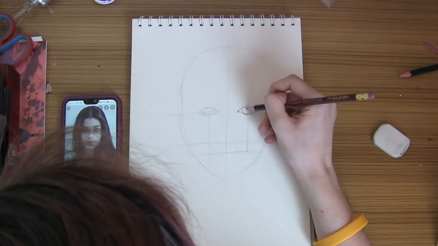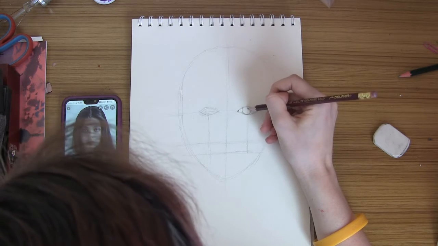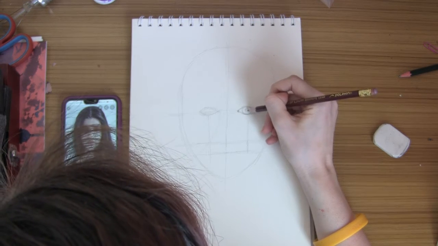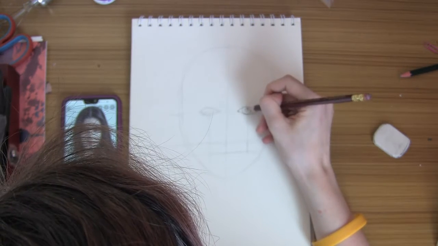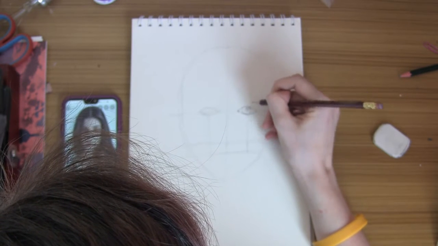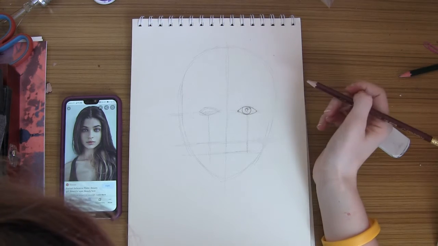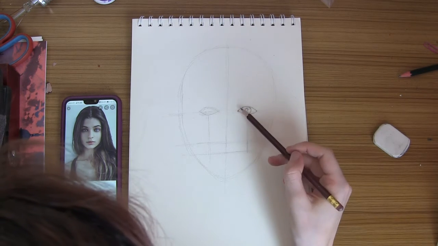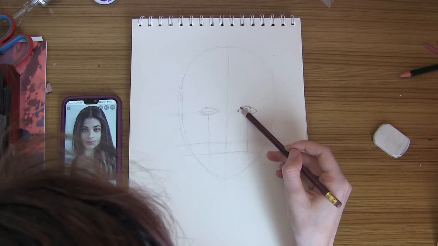Okay, and she has small pupils, so we're going to draw it in the middle of the iris, and she has a highlight, so we're going to draw that in as well. The highlight is just like a little rectangle on top of the circle. Now we're going to draw her eyelid very quickly.